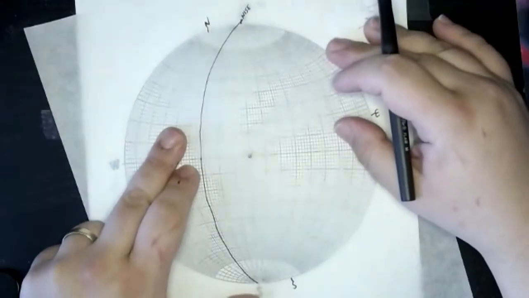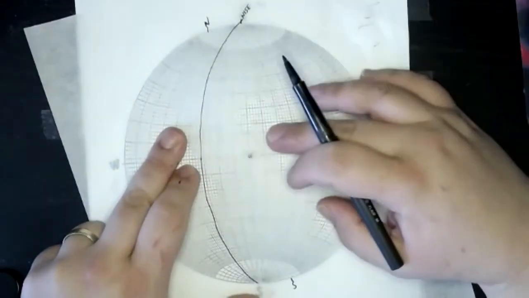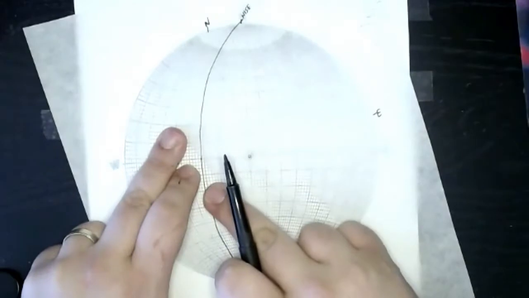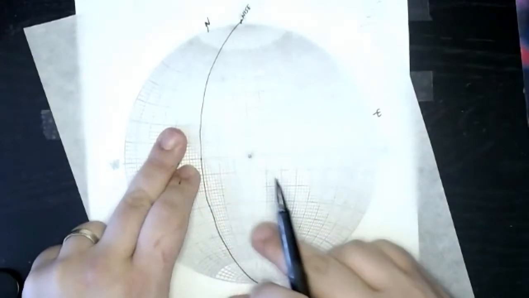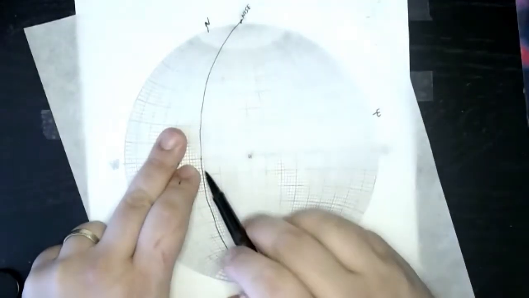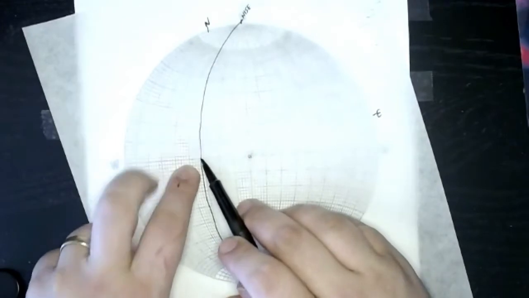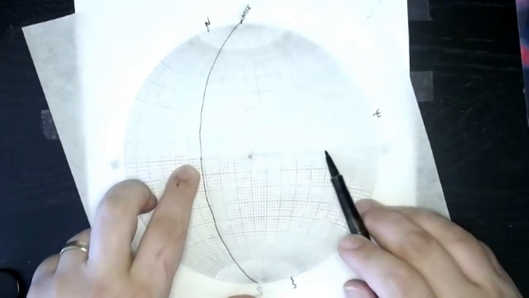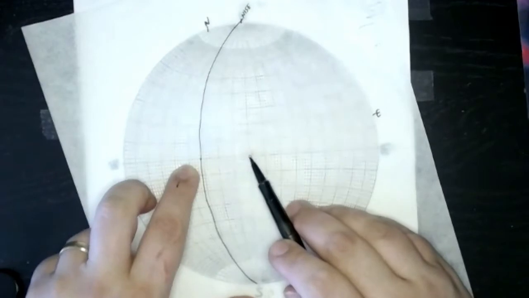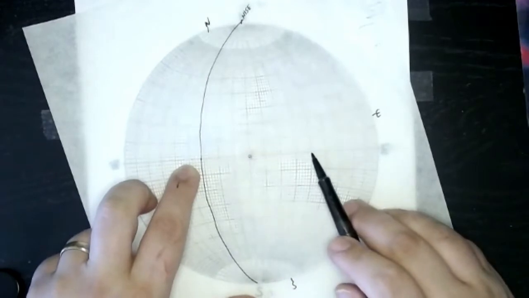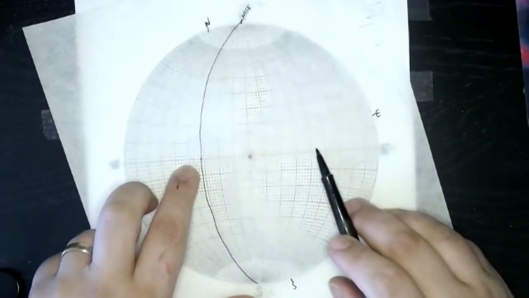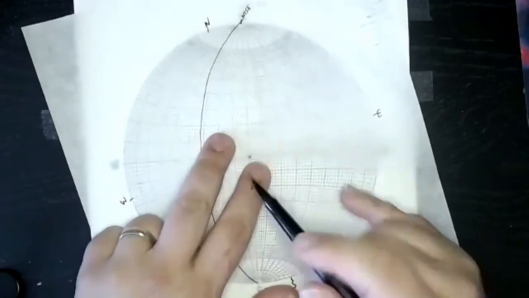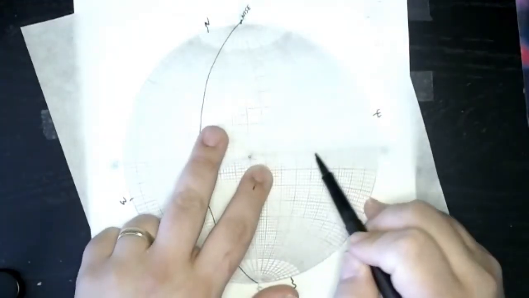This is formation B, and I will find the pole to formation B with this orientation. To do that, we have two options. You can start from the great circle and count 90 degrees in the opposite direction, or you can start from the center and count the dip angle of the unit in the opposite direction of dip. So it's dipping 58 degrees. I will start from the center and count 58 in this direction.